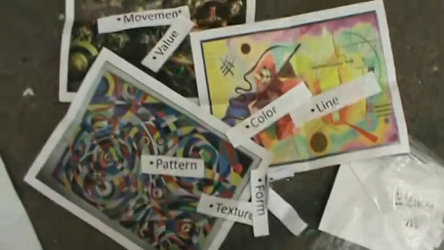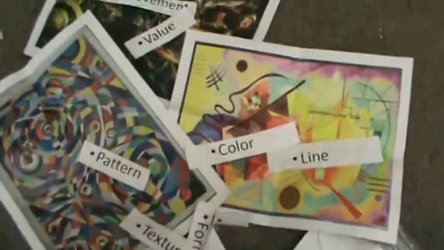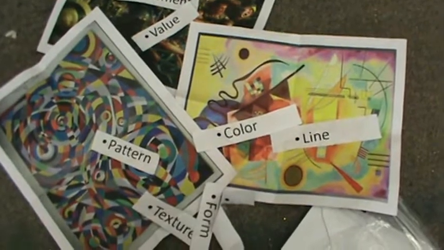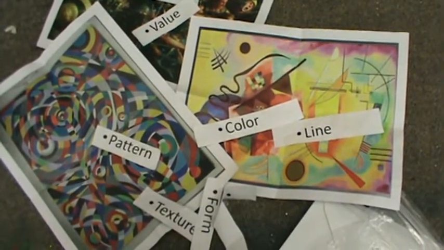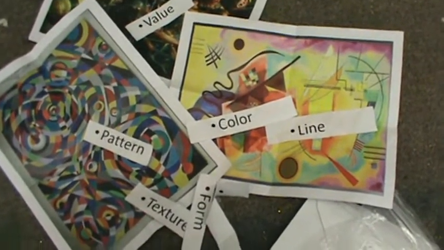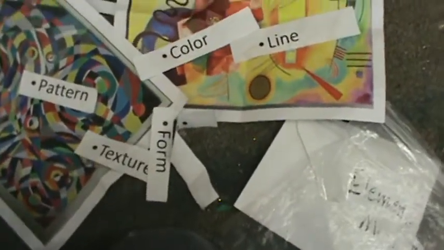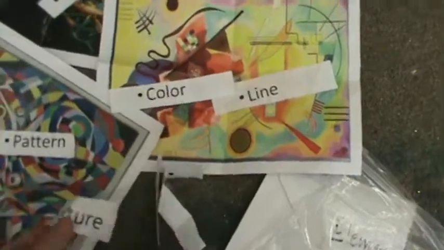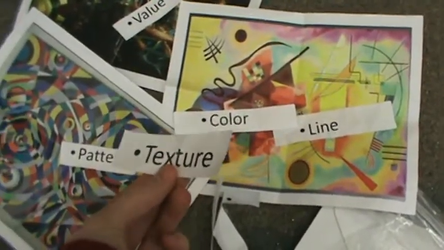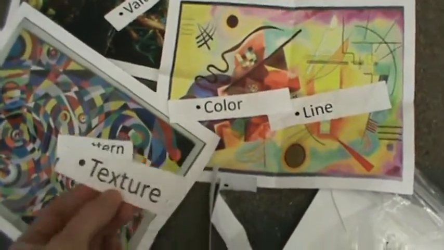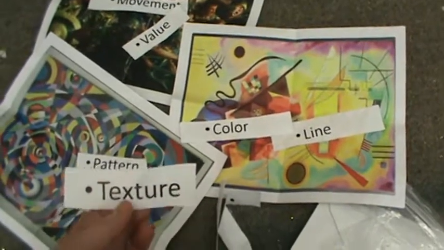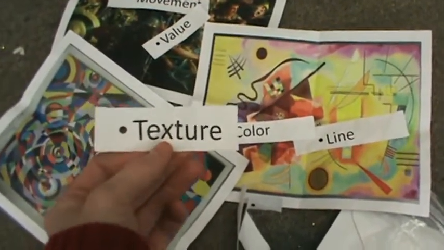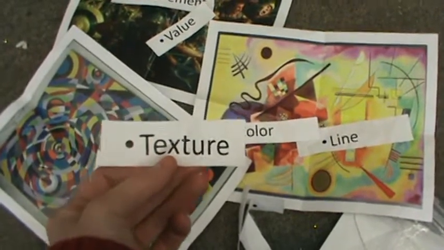My next game is an elements match game. So there are various elements of art: line, shape, space, color, texture, movement, value, things like that. And I have various famous pieces of artwork and then some little pieces of paper that have the elements, and you want to find the one that matches what painting has that element in it and is used successfully.